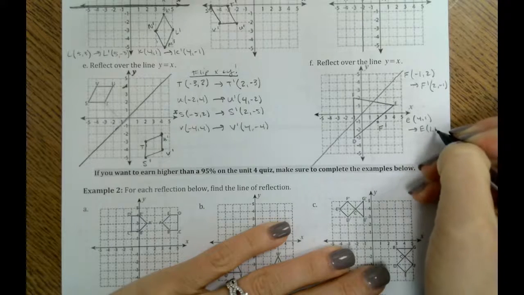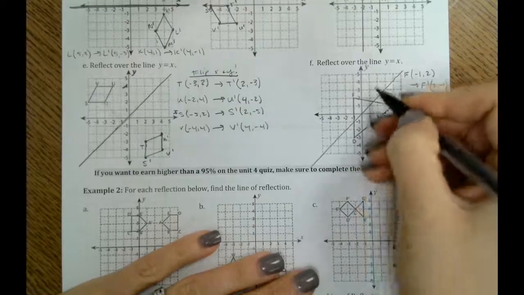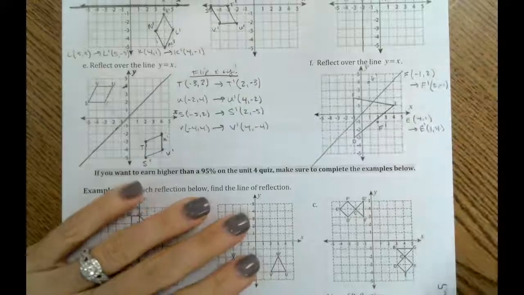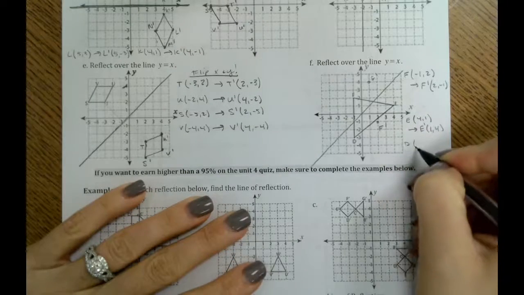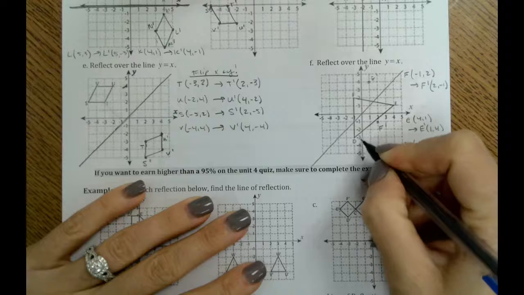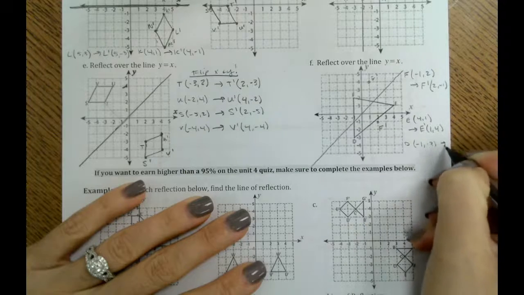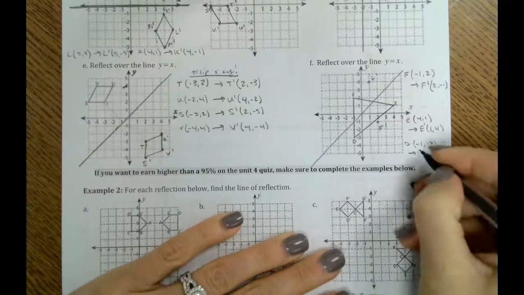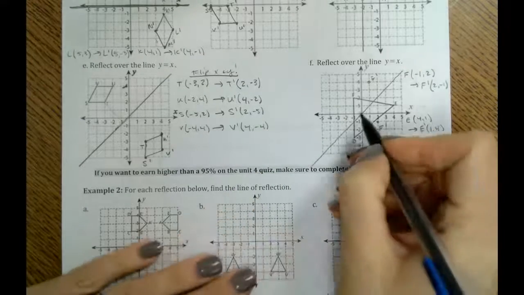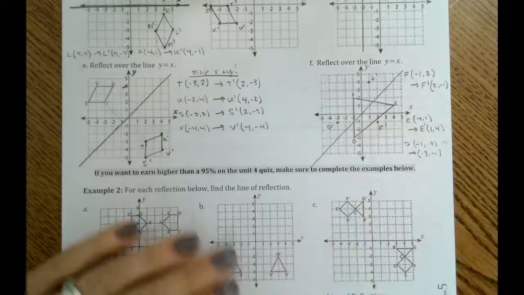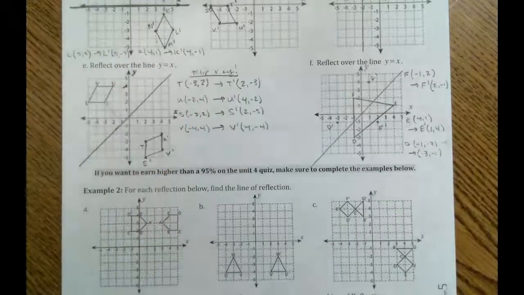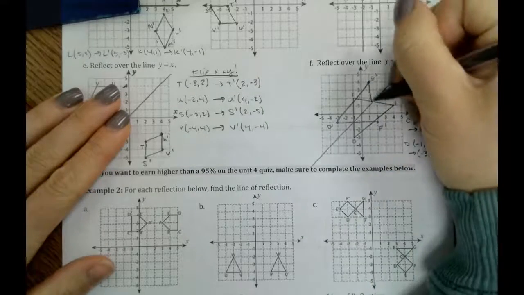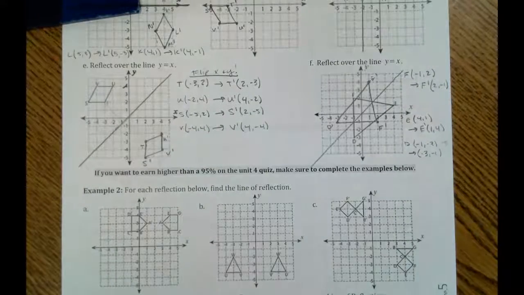So our new E should be at 1, 4. And then D is at -1, -3. So our new D is at -3, -1. So you can see how that reflected over the y equals x line.